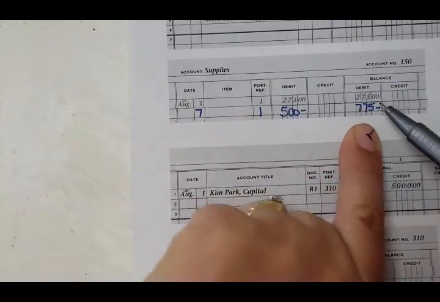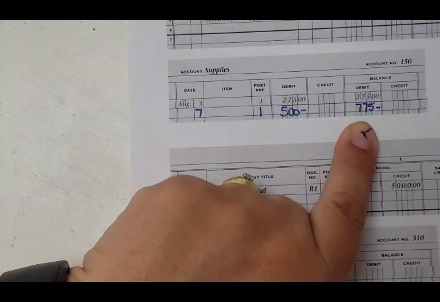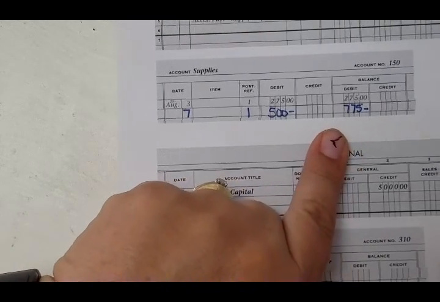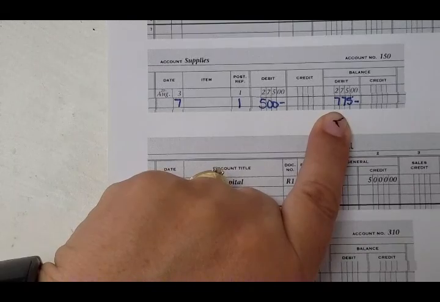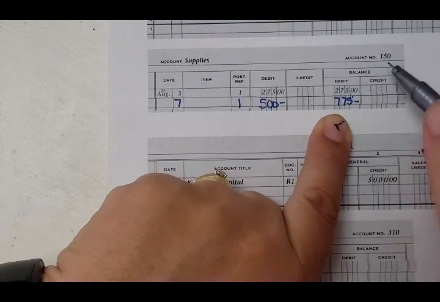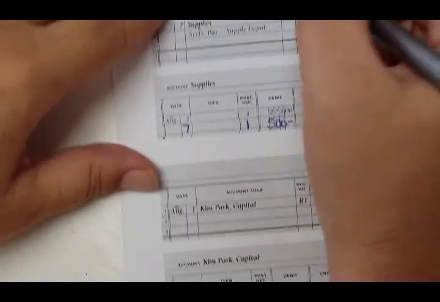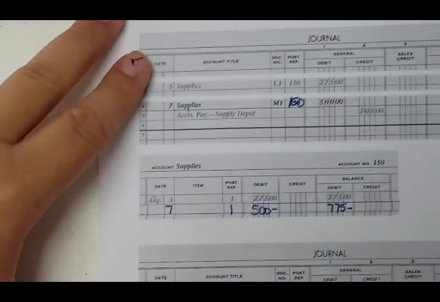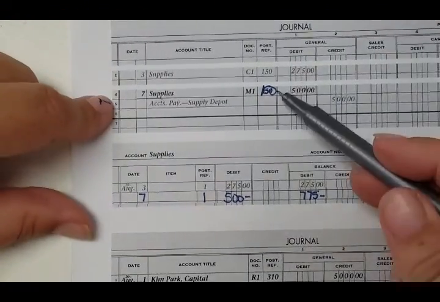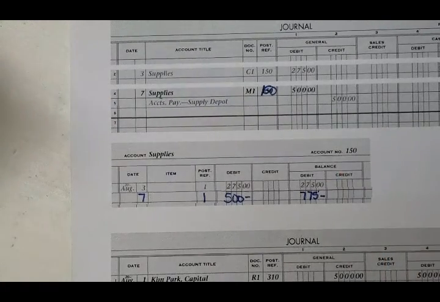This is going to show me, so now I know if I want to say, how much have we spent in supplies this fiscal period, I can look and immediately see that it's been $775. So to show that this is done, I'm going to take my 150 back to my journal page, and write it right here so that we know that that transaction is complete.